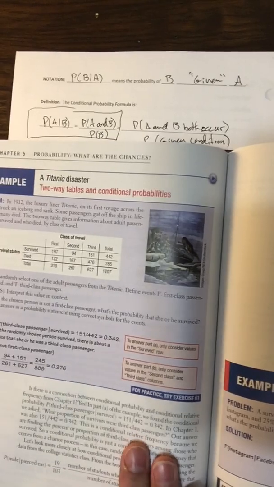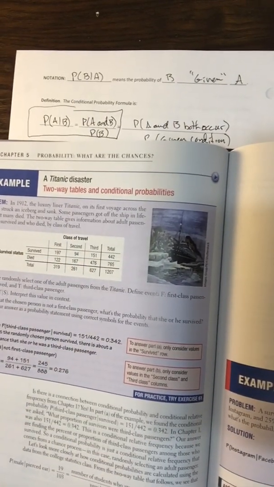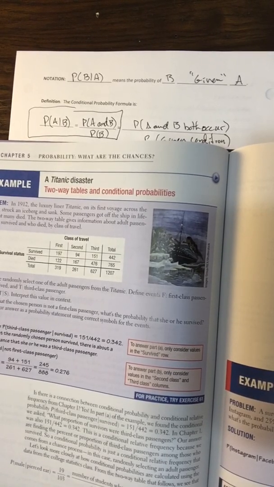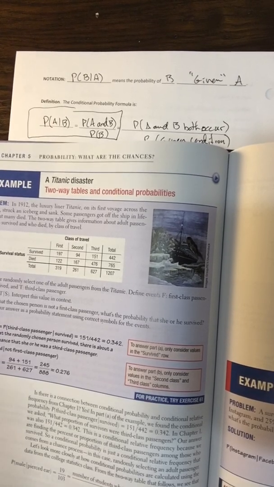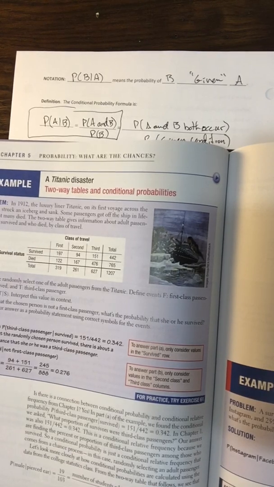Here we go. Two-way tables and conditional probabilities. I saw that movie, The Boat Sinks. In 1912, the luxury liner Titanic, on its very first voyage across the Atlantic, struck an iceberg, sank, and Leonardo, he just kept saying Rose a lot. That's all I remember about that movie. Anyway, some passengers got off the ship in lifeboats, but many of them died, sadly.